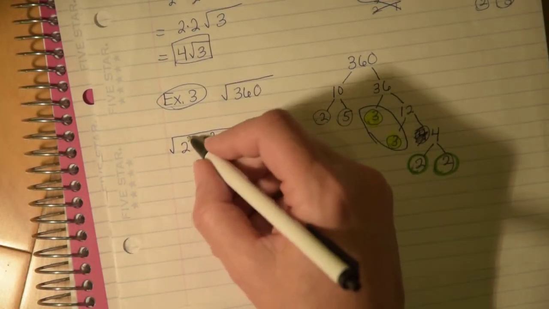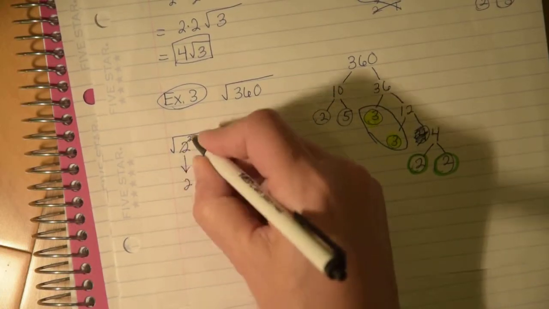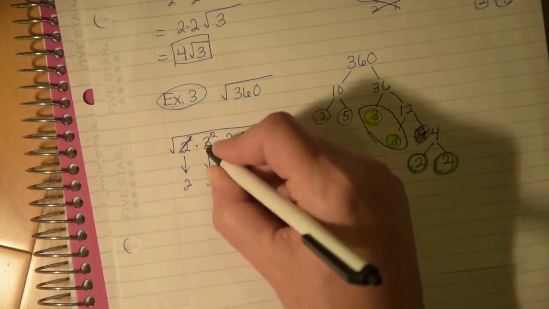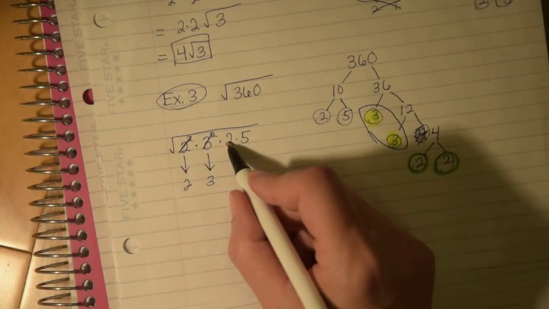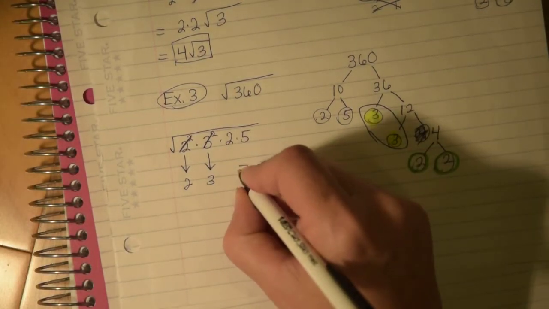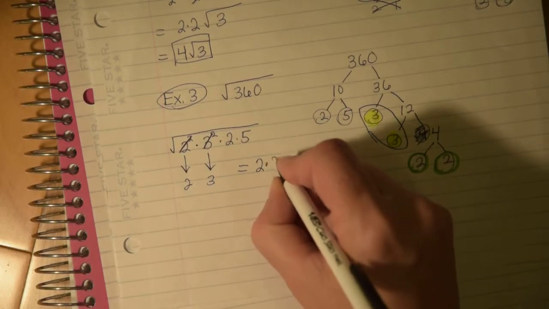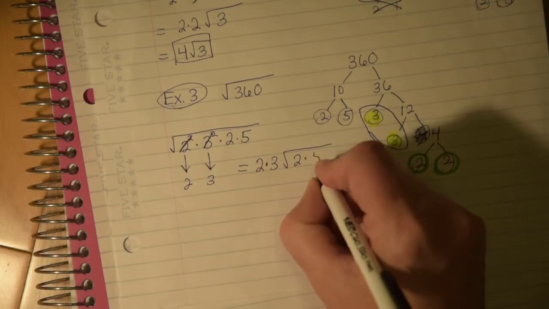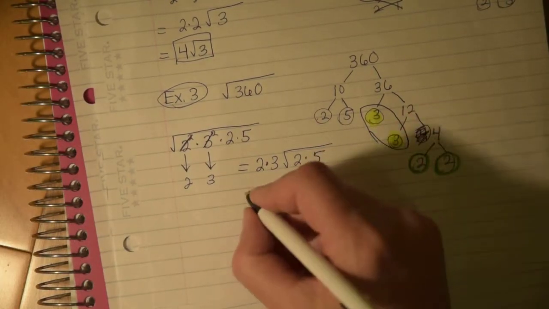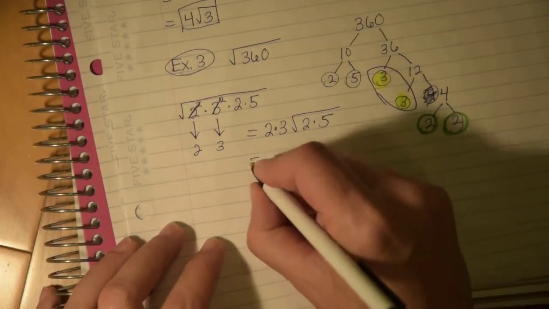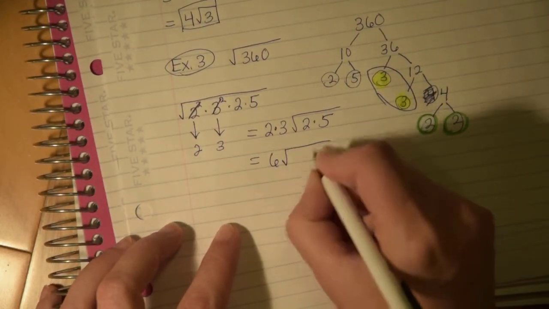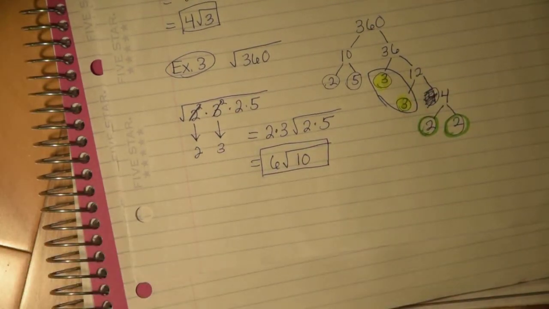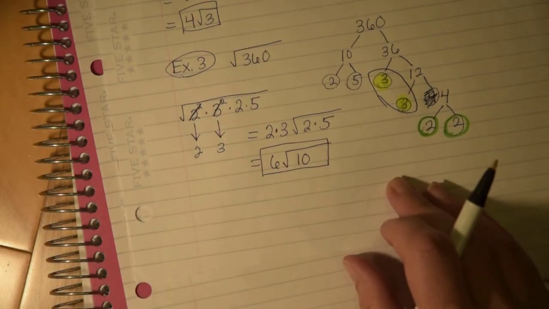Now, in this pair of 2's, one 2 comes out, cross off the 2 squared. One 3 comes out, cross off the 3 squared, and the 2 times 5 is left under the square root. So I get 2 times 3 on the outside, and left inside is 2 times 5. Now you need to multiply those numbers. So the final answer is 6 times the square root of 10. So hopefully it's making a little bit more sense.